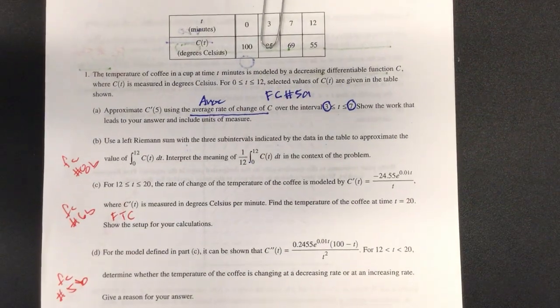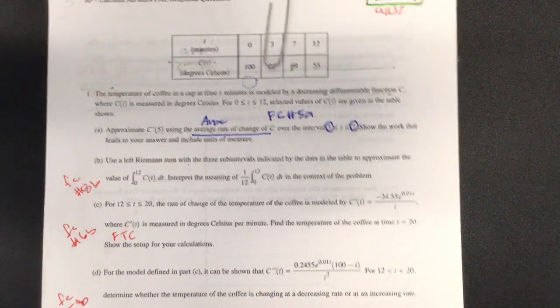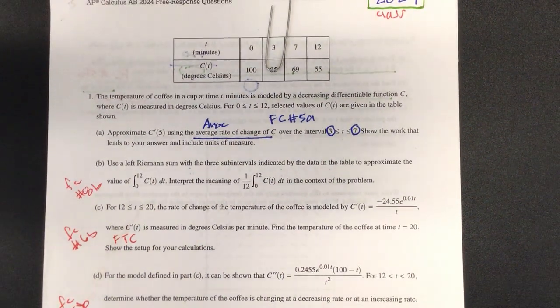Coffee in a cup at time t minutes is modeled by a decreasing differentiable function c, where c of t is measured in degrees Celsius, and 0 is less than or equal to t, which is less than or equal to 12. Selected values of c of t are given in the table shown.